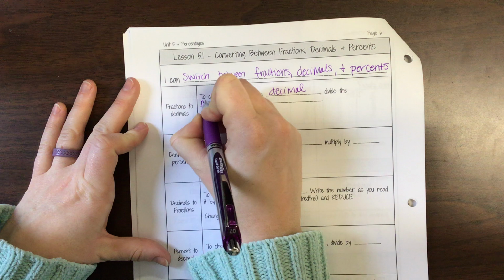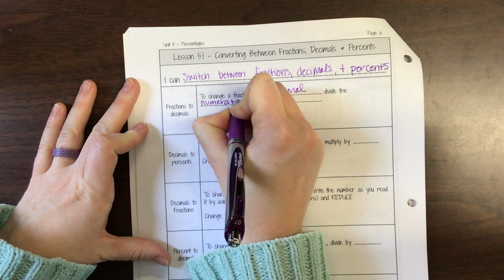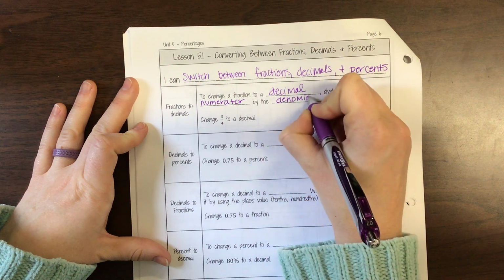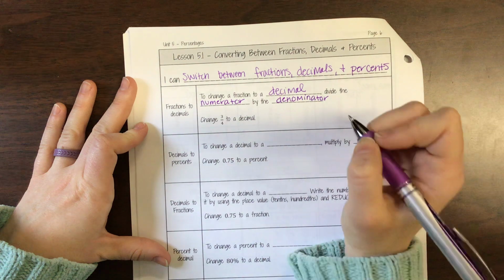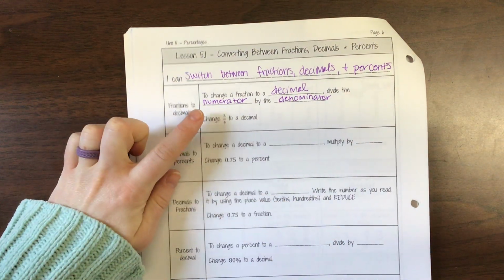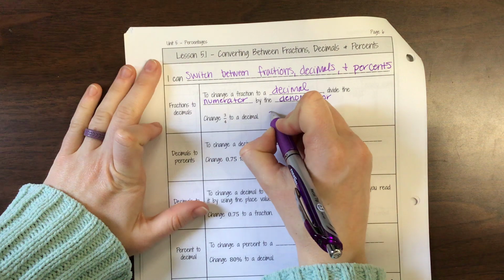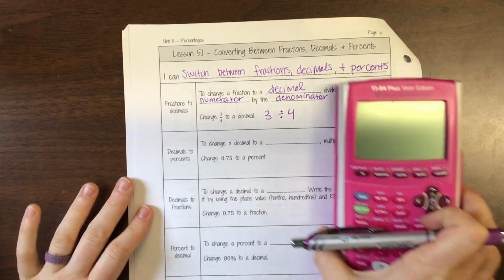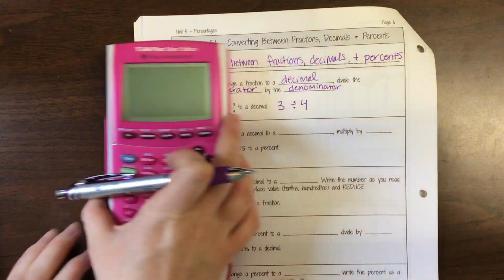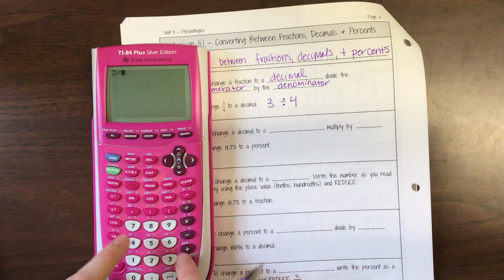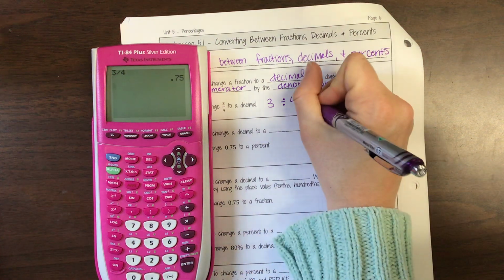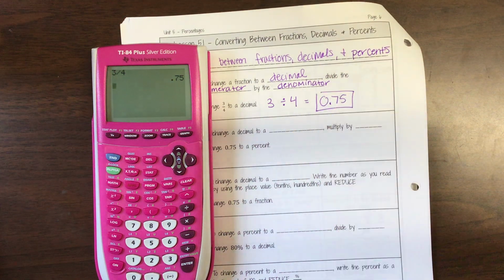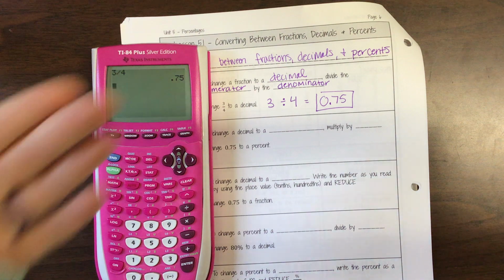divide the numerator, that's the top number, by the denominator. So changing 3/4 to a decimal, I'm going to take the numerator 3, divide it by the denominator of 4. Put them over here. 3 divided by 4 is 0.75. That's it. Top number divided by the bottom number. Bam.